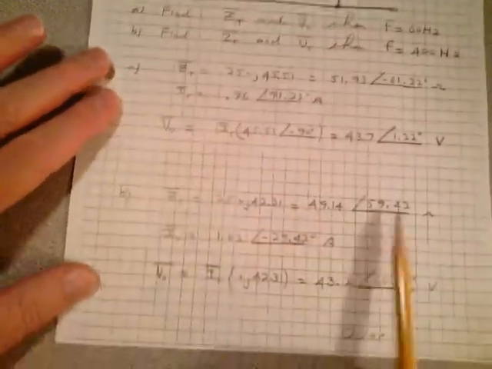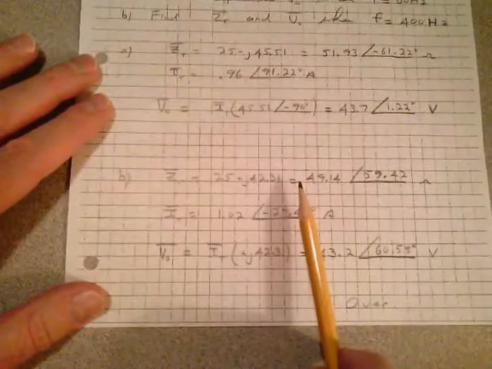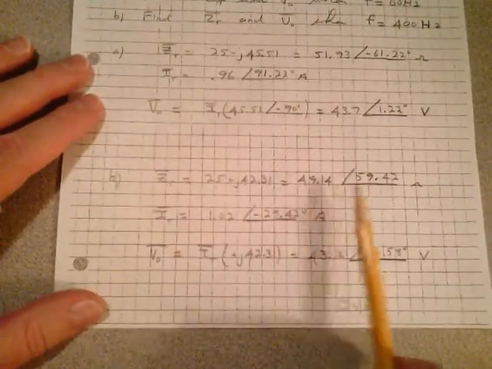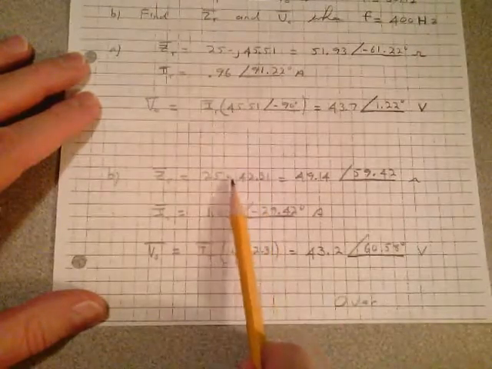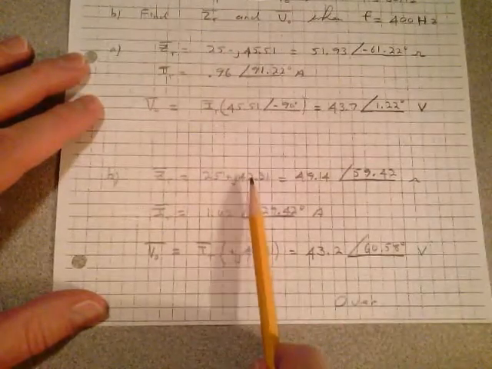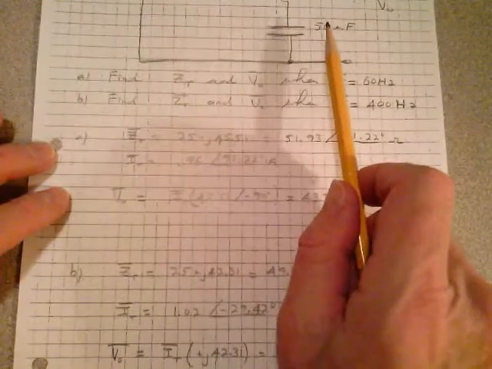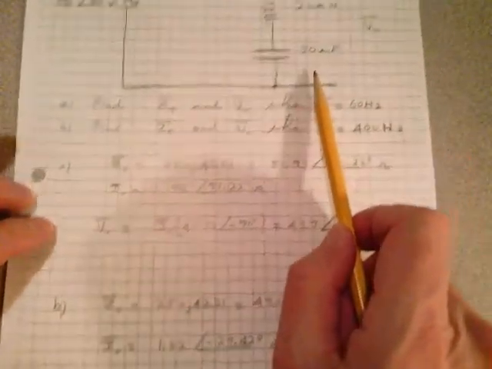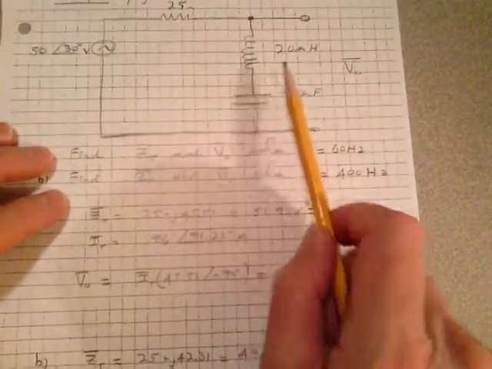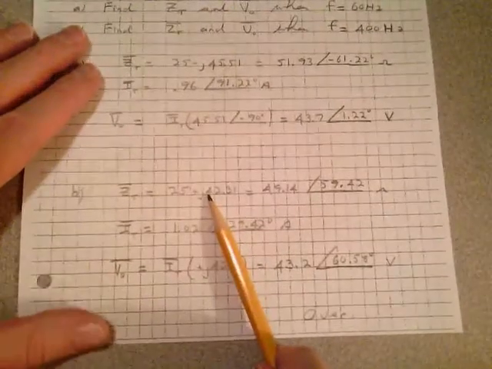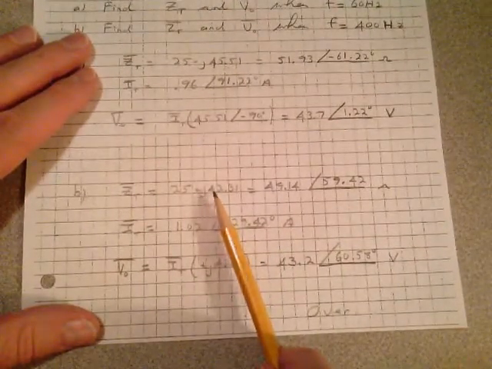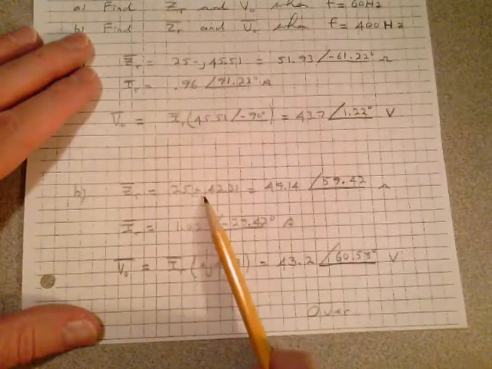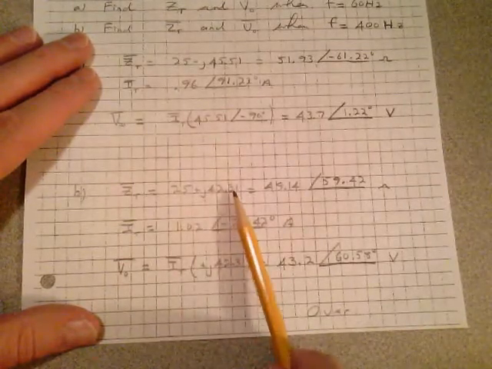At 400 hertz, I did the same thing. I made a calculation for total impedance at 400 hertz. That's my total impedance right here. I did it in rectangular form. Notice that the inductive reactance completely eliminates the capacitive reactance up here, and I end up with inductive reactance left over. So that circuit at 400 hertz is 25 plus j 42.31. There's my total impedance.